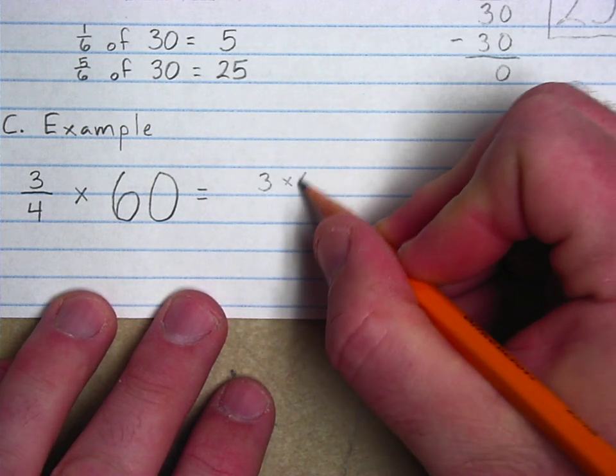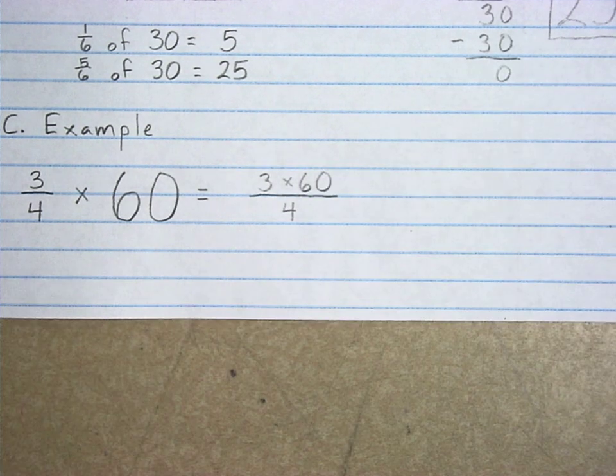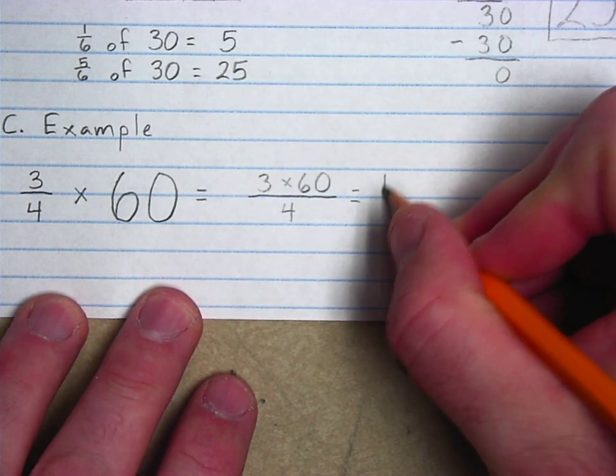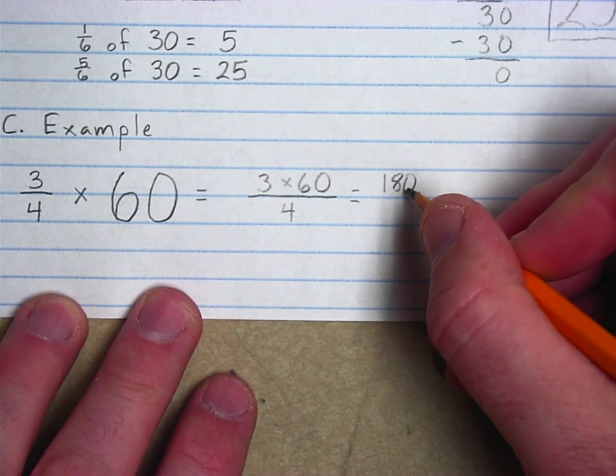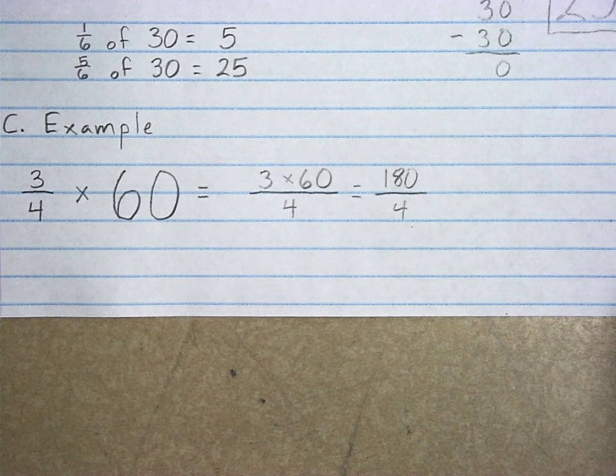Numerator times whole number over the same denominator. 3 times 60 is going to be 180. 3 times 6 is 18, plus the 0, over 4. Whew, and then we've got some division to do.